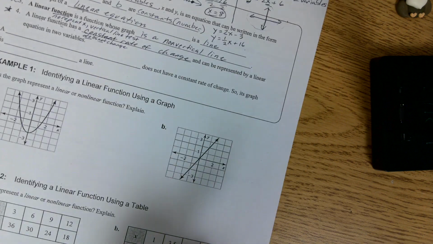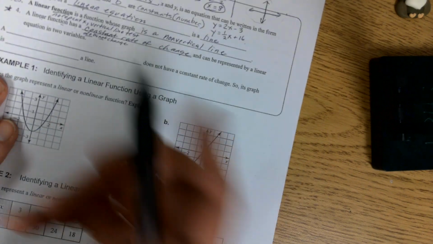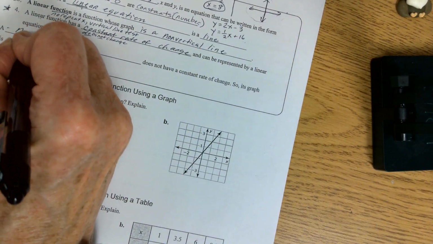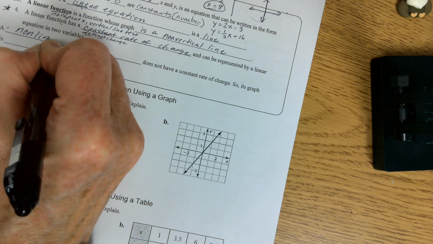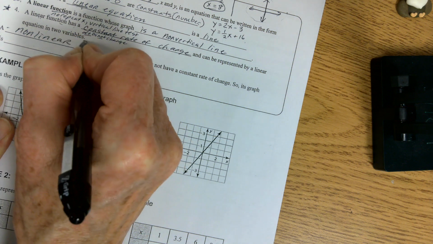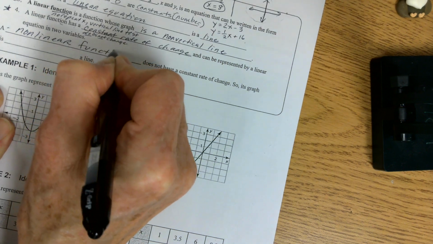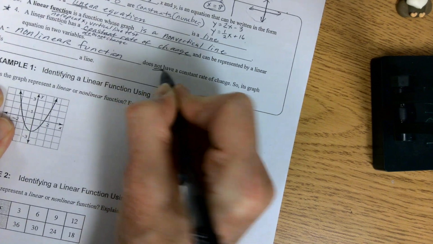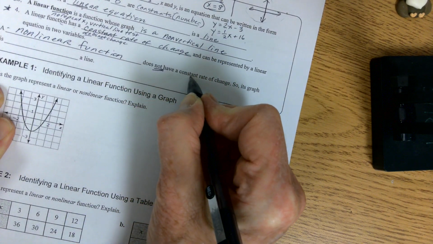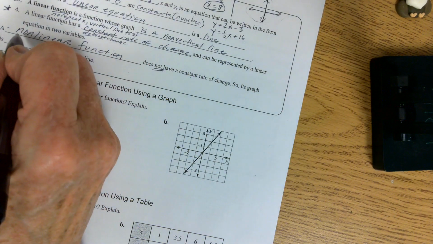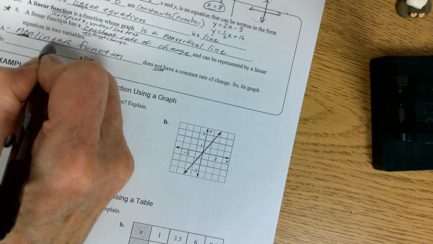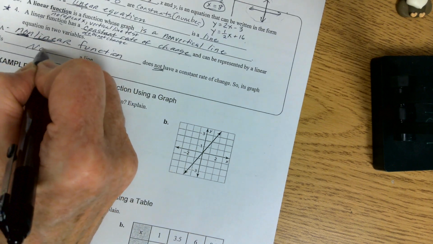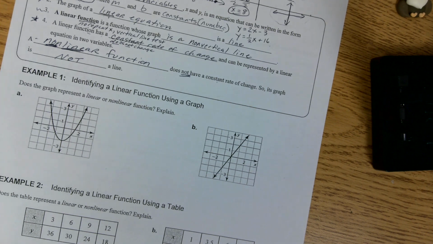Okay, let's go back. Okay, a non-linear function does not have a constant rate of change, so its graph is not a line. Okay, that is all the words. Now we just got to practice. So let's practice a little bit and see what we got, okay?